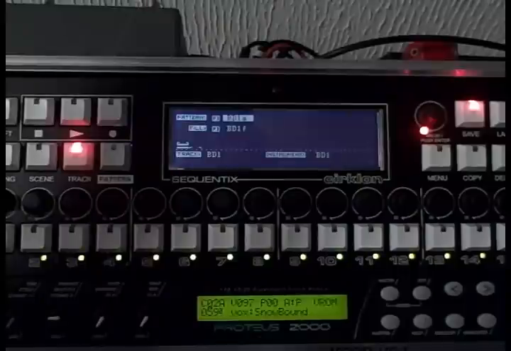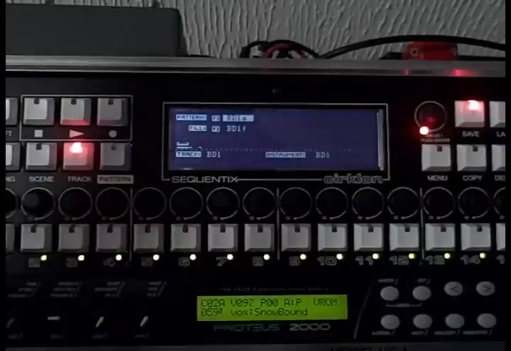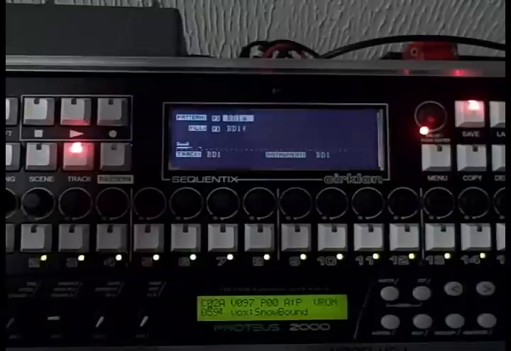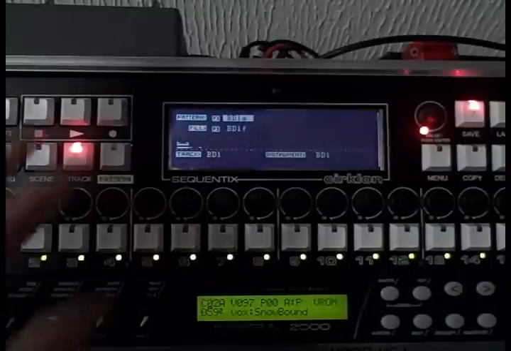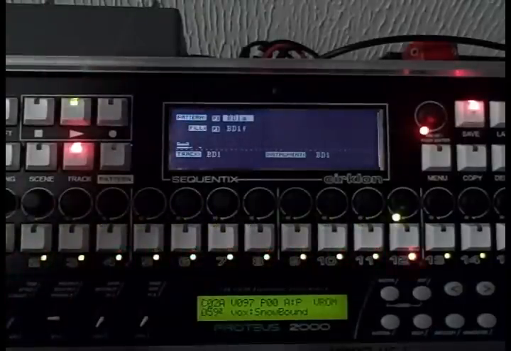Carrying on from yesterday. Bit of pattern editing, bit of track values, just some general malarkey. I'll put the light on so hopefully you can see a little bit better, and it isn't dazzling anybody on the screen. Looks okay.